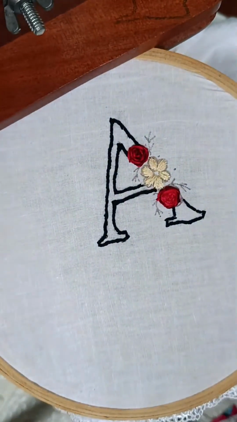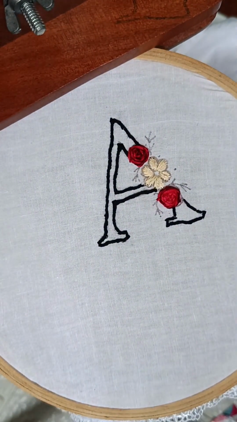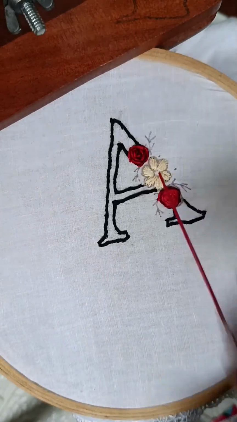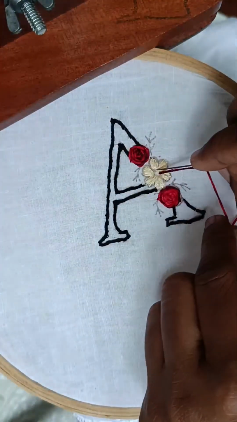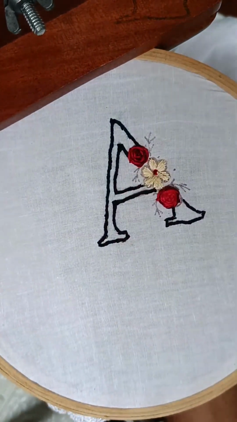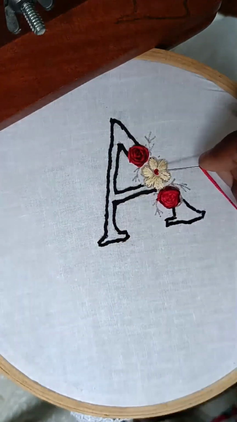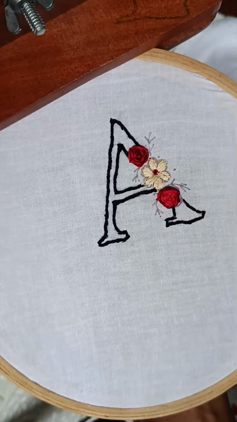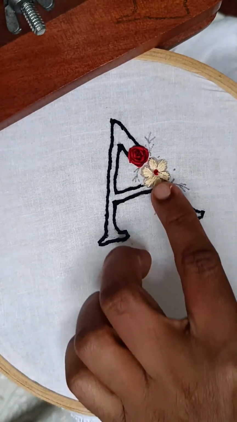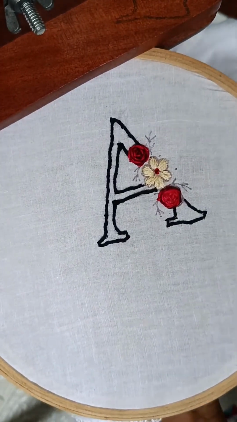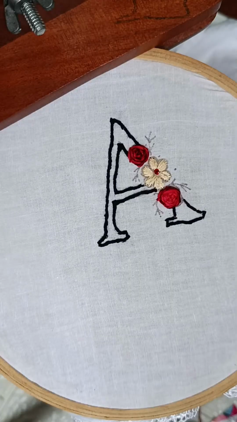As the color I'm planning to do is maroon and off-white, we can give the center of the off-white flower as maroon. We'll give one maroon French knot. See here, it should be wrapped 2 times. Should go back there. Then last, we should decorate with green color.